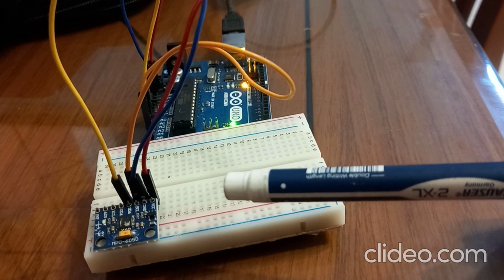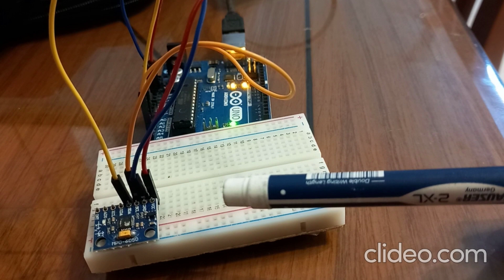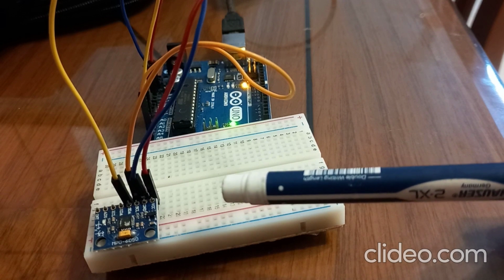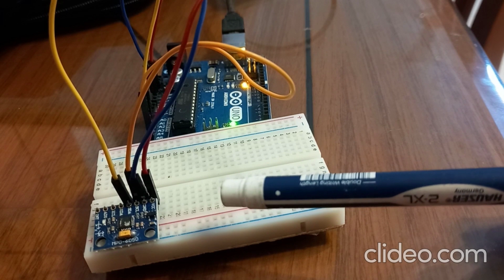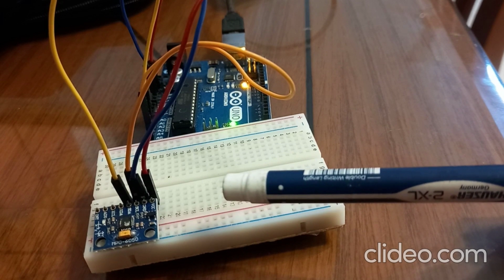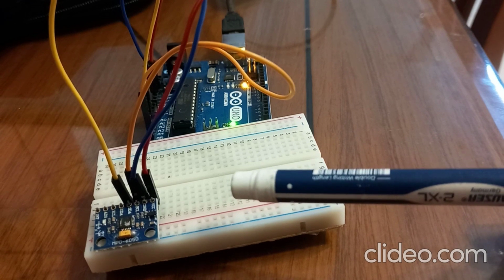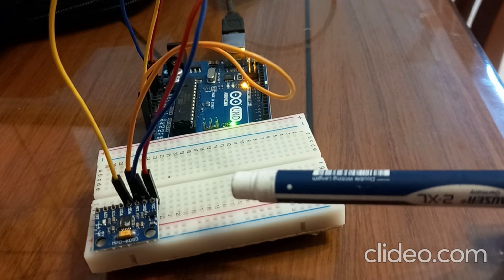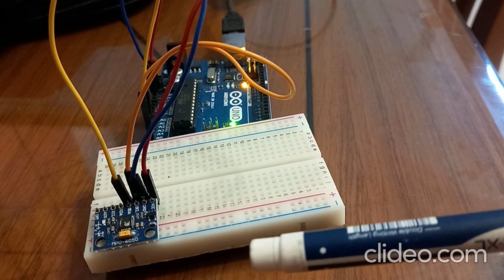In the previous video, I used a magnetometer. What is a magnetometer? It is used to measure the magnetic field strength and direction along the x-axis, y-axis, and z-axis. It detects the magnetic north. Which one? That is the magnetometer. And it is commonly used to determine the heading or the compass direction. That is the difference between an accelerometer and a magnetometer.